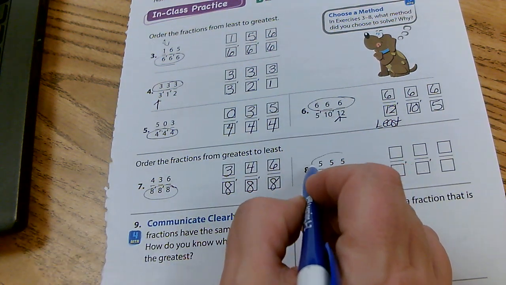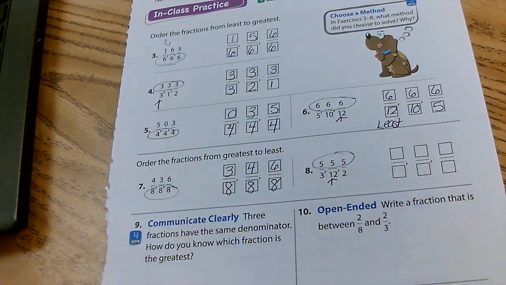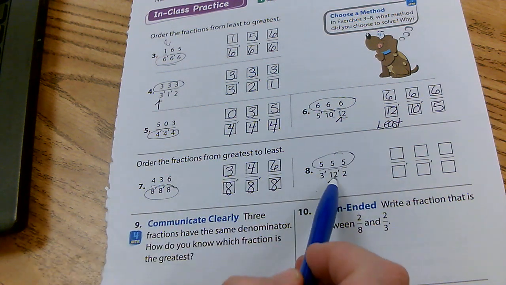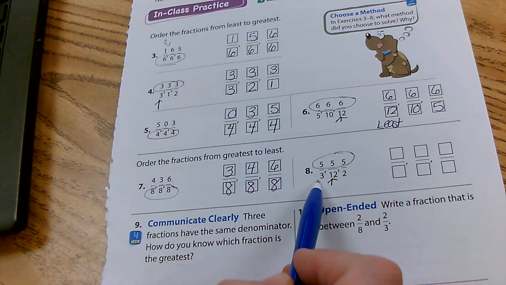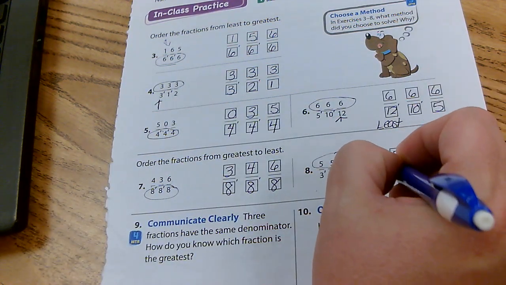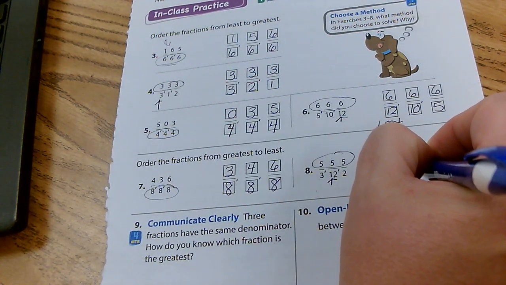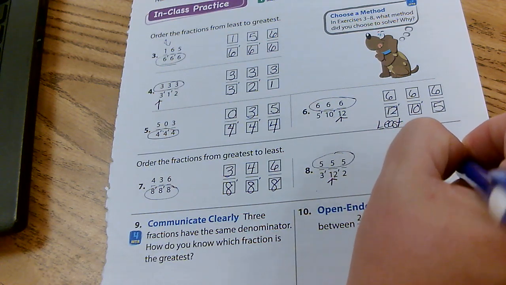Here we have matching numerators. So on the bottom, we're going to pick the biggest number. Here the biggest number is 12, because that means it's cut into smaller pieces, because there's a bigger number. Because if I cut a cake into 12 pieces, they're going to be small, versus if I cut a cake into 3 pieces or 2 pieces. All right, so here I'm going to put 5/12. Then the next one should be 5/3. And then I end with 5 halves.